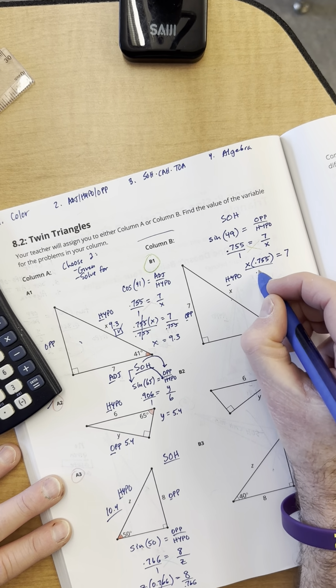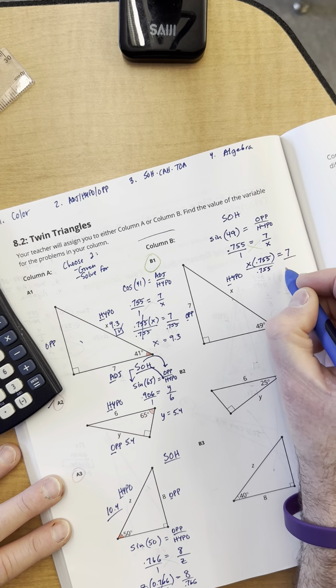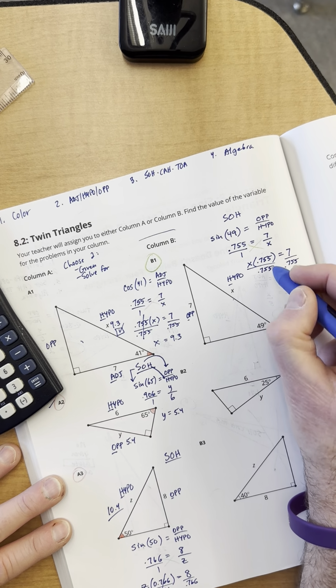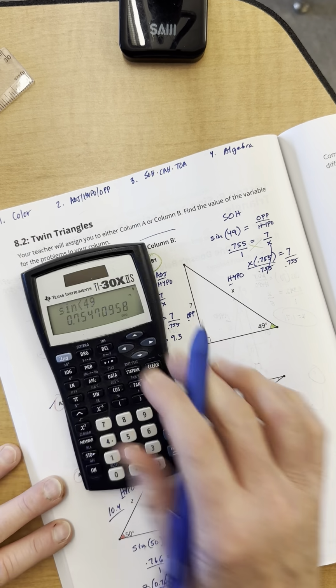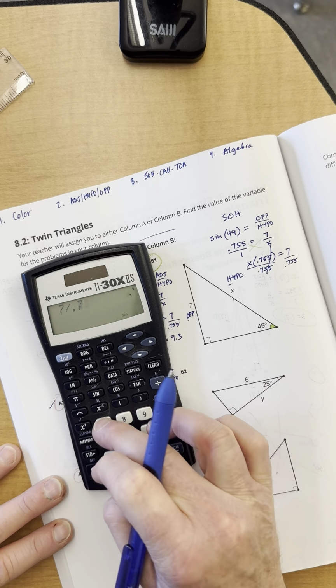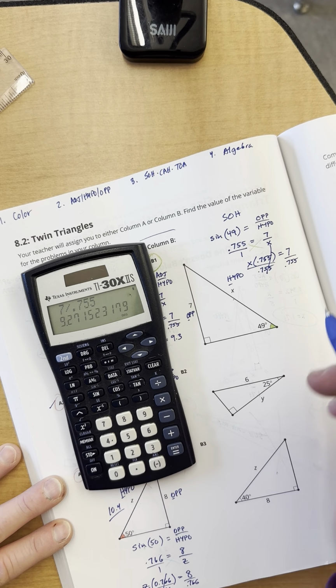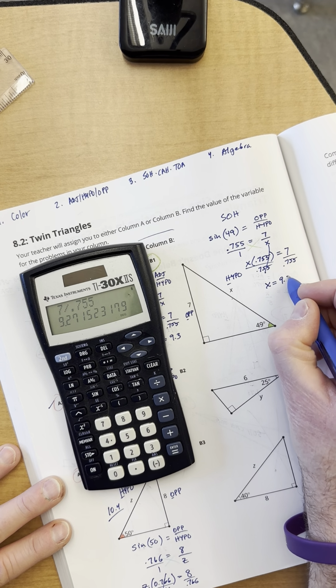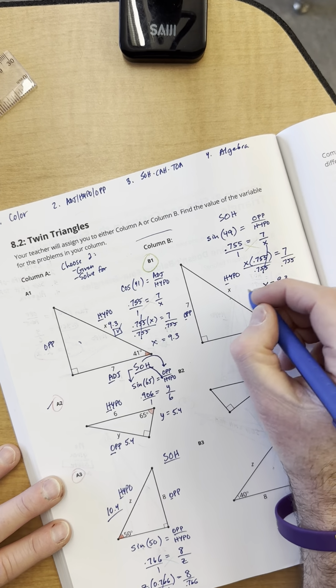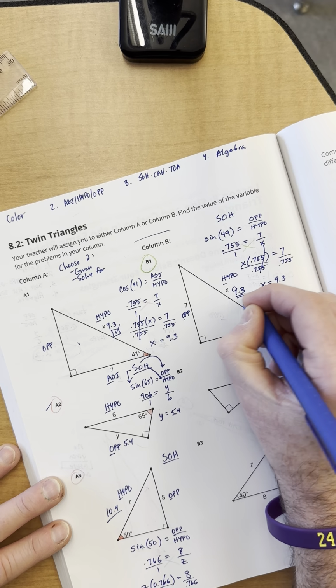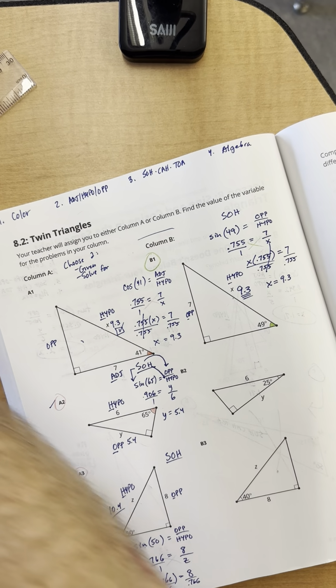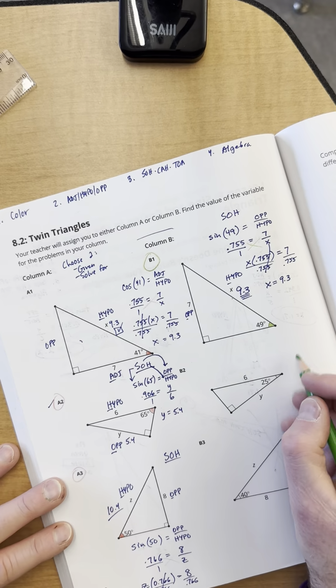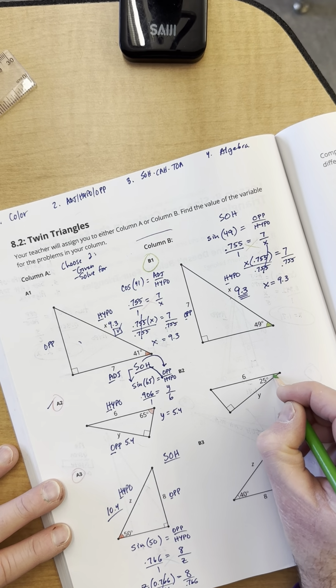Now it's algebra time. This is out of here. So X is going to equal 7 divided by 0.755, which equals 9.27. So X equals 9.3. Okay. Let's go to this 25 right here.